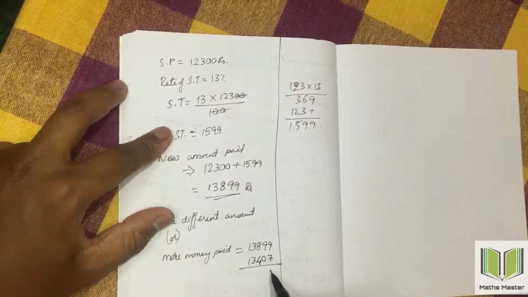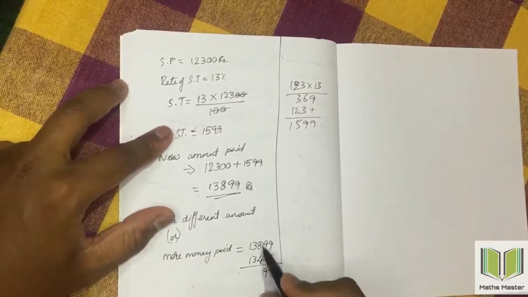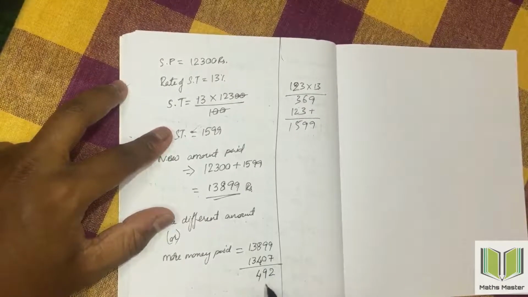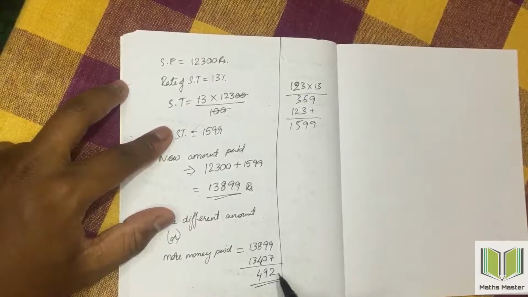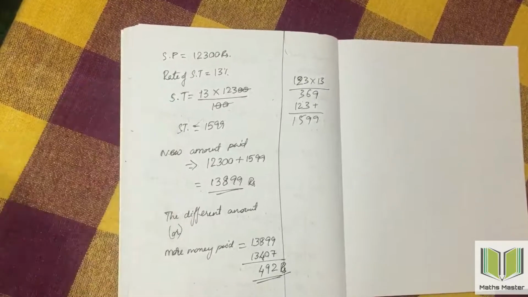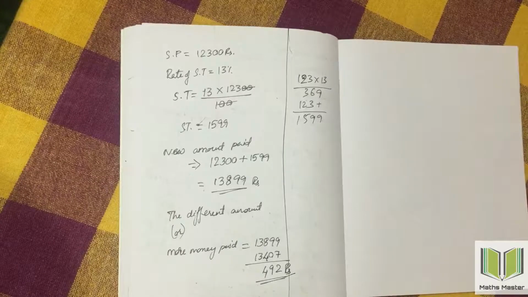The remainder is 492 rupees. So the answer is 492 rupees for this particular problem.